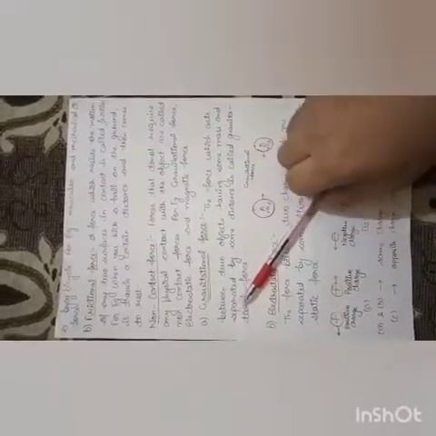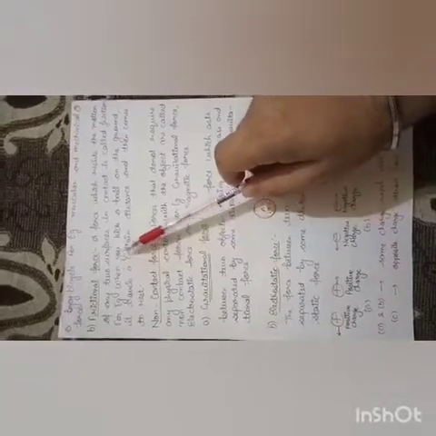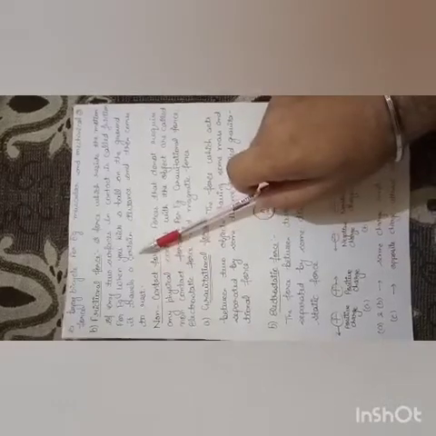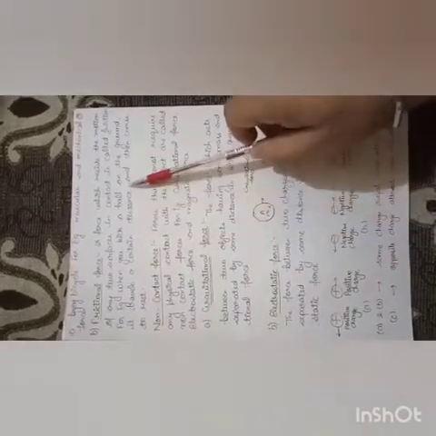Similarly, one more example is given over here. When you kick a football on the ground, you will observe that the football comes to rest after traveling a certain distance.